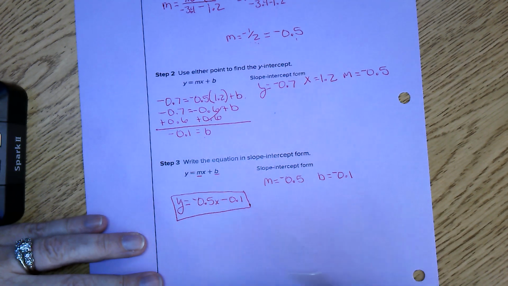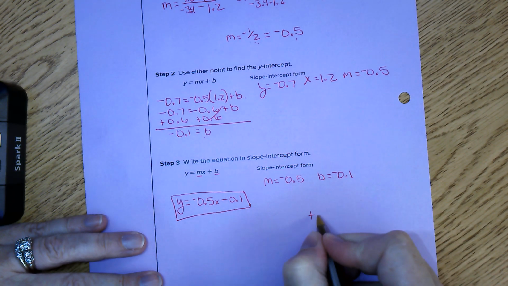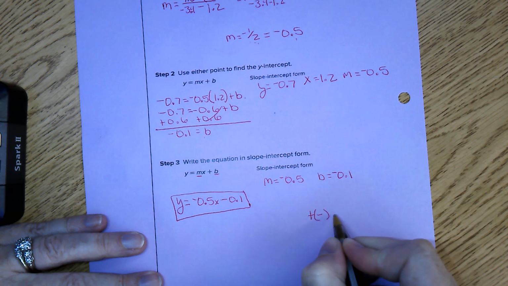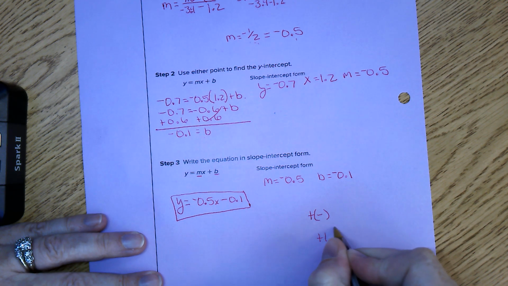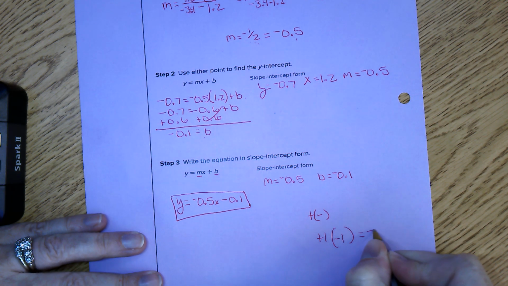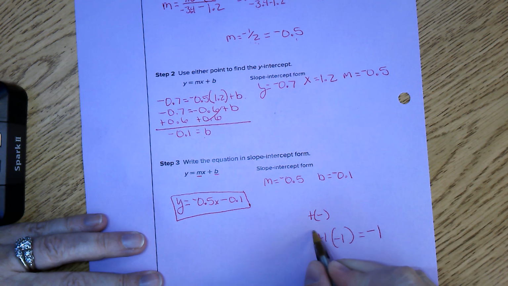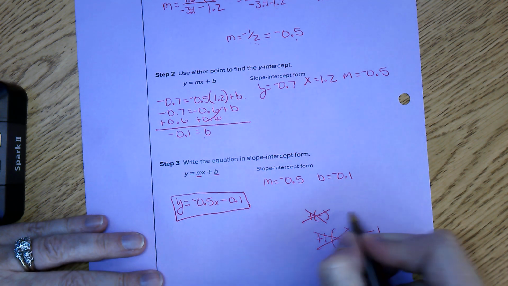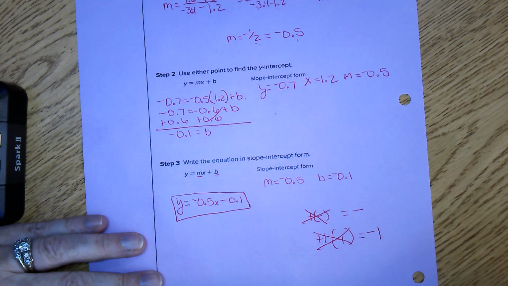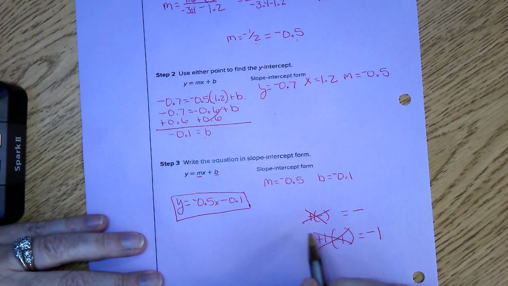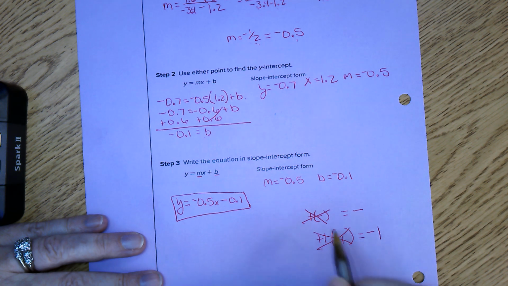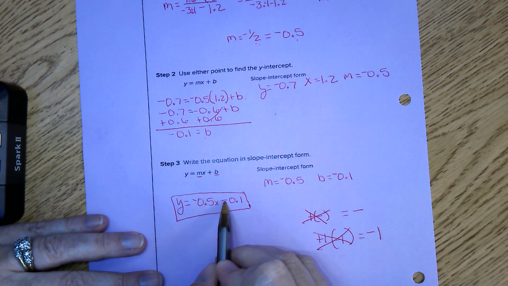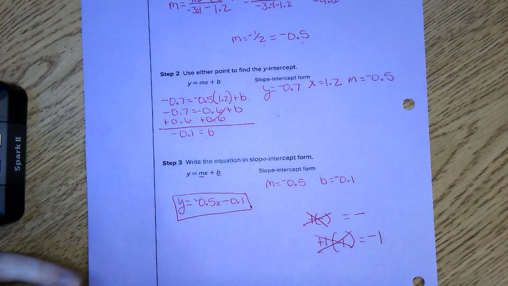Now, the reason why you get one sign, because when you put plus a negative, well, a positive times a negative, if you have plus 1 times negative 1, that equals negative 1. Stop putting two signs next to each other. All right? You aren't plussing a negative. Plussing a negative is a negative. One sign. If you continue to do this, it will continue to mark you wrong. And I will continue to tell you to stop doing that. One sign. Thank you.